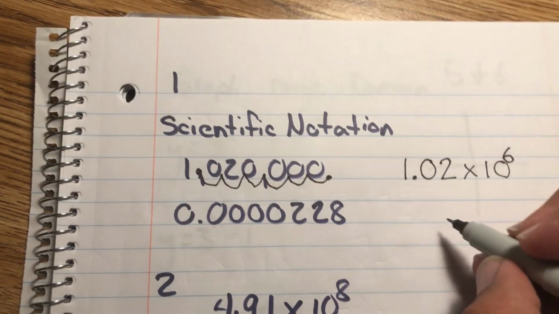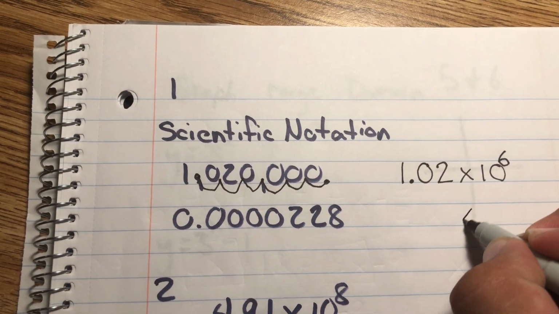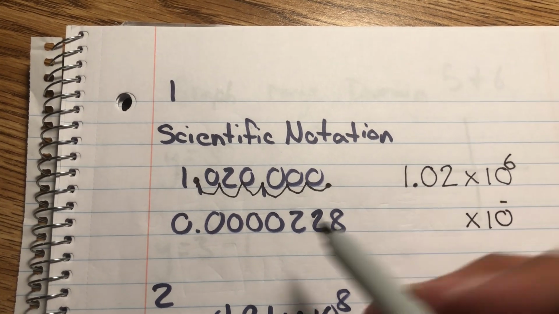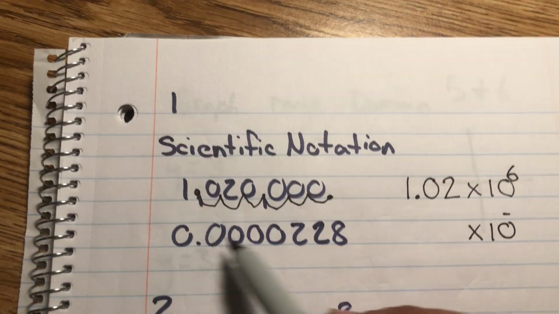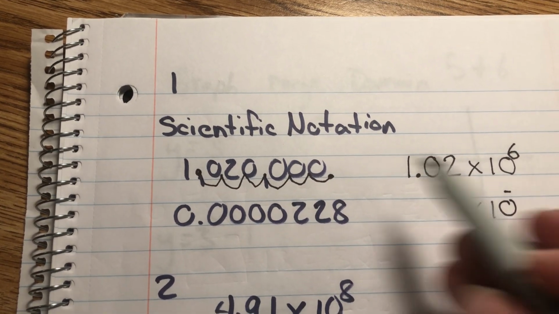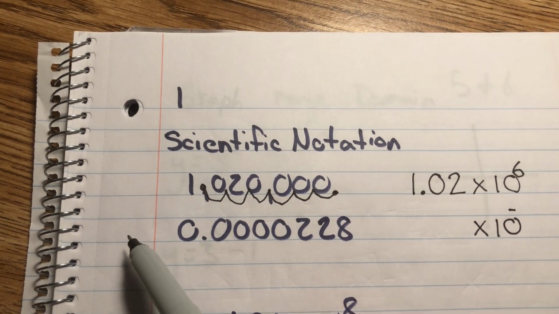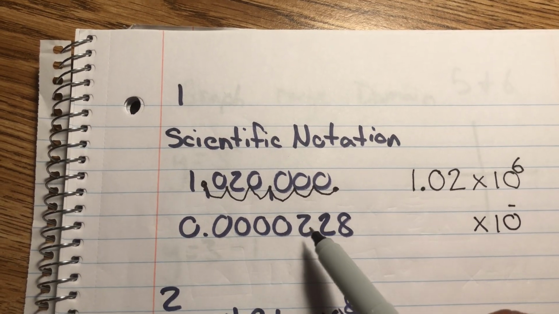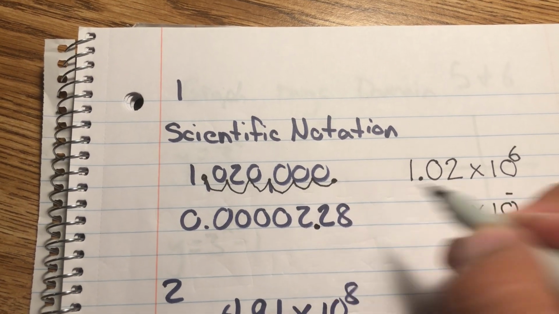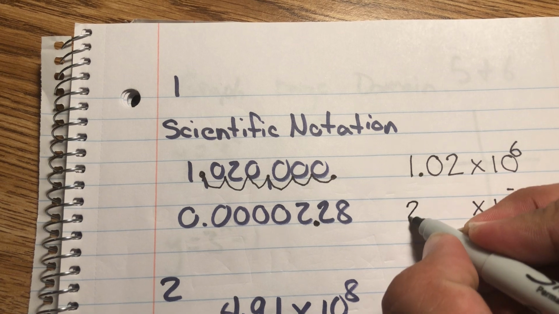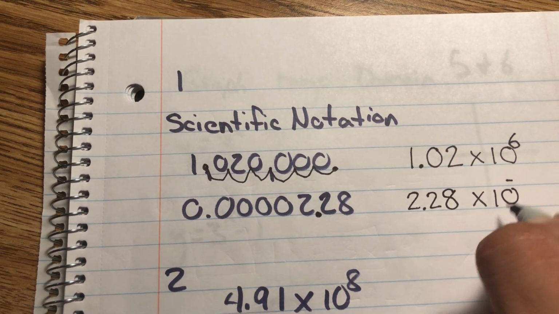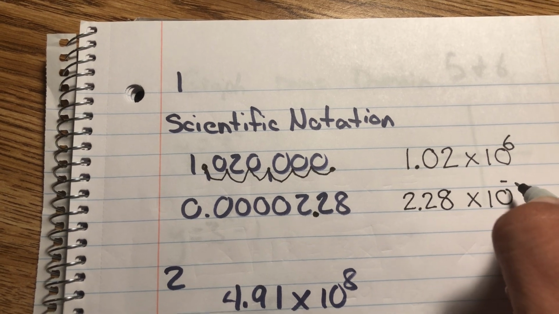Now this, we know that we're going to have times 10 to the power of negative something. Why? Because this is a very small number. It's less than 1. So we know that we're going to have a negative exponent. Now again, you scan it from left to right until you hit a number that is not a 0. The 2. So now we're going to put the decimal point here. So now our new number is 2.28 times 10 to the power of negative something.